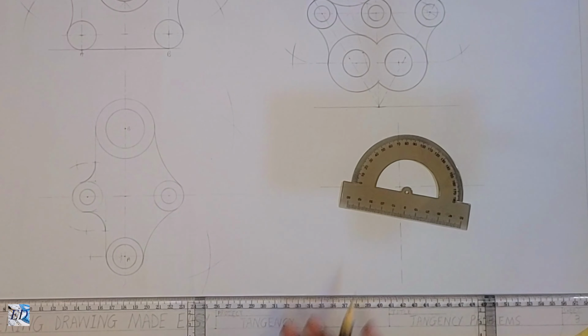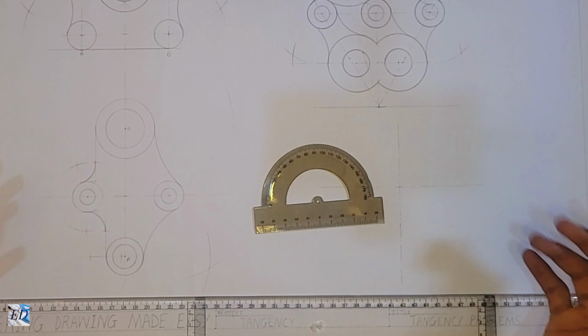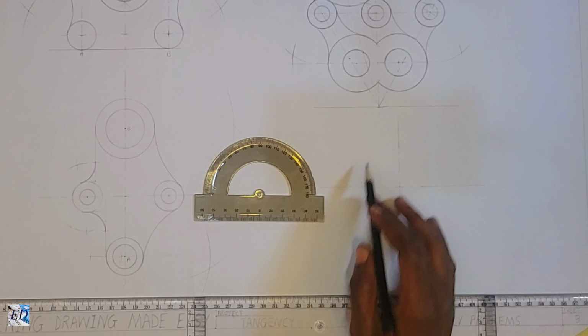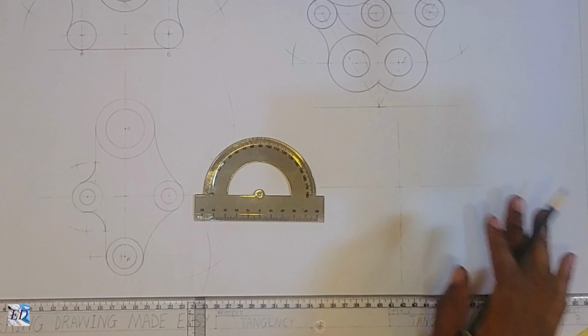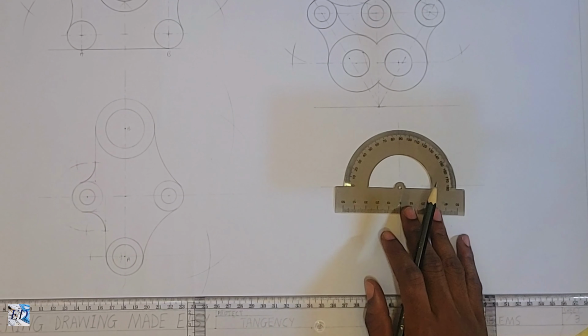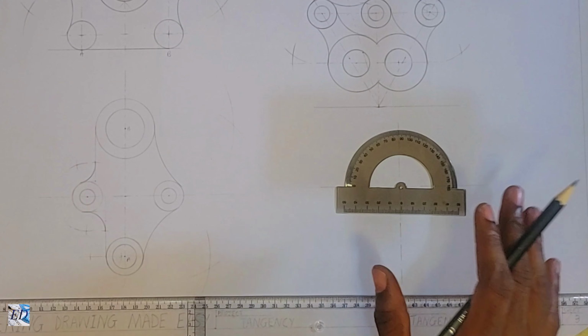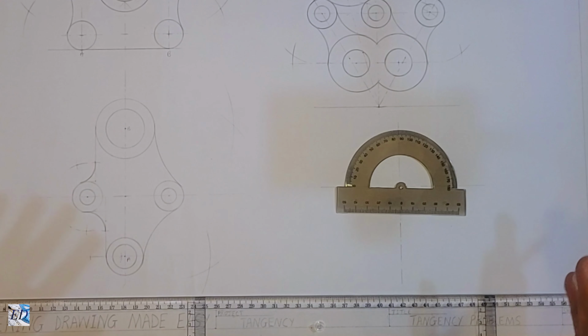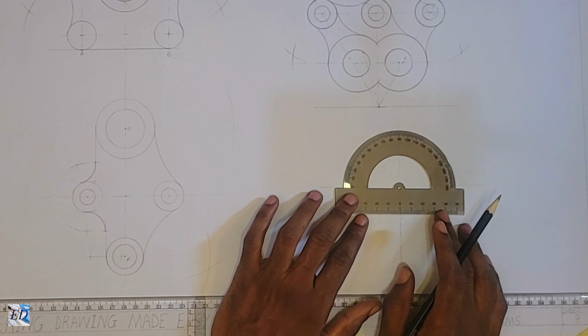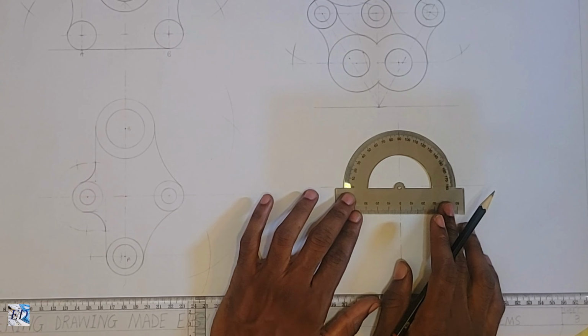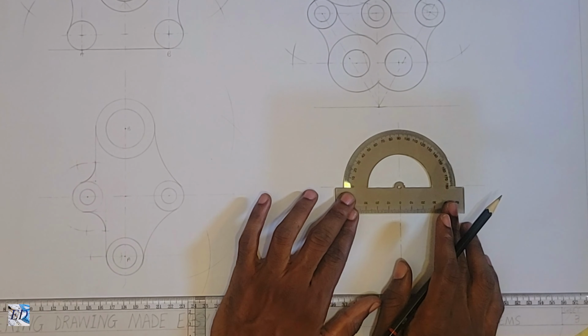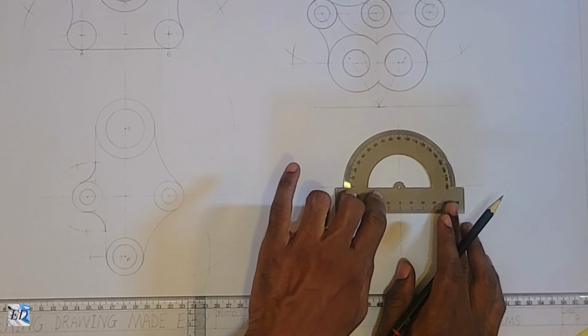Now, if you want to be good at engineering drawing or technical drawing, you'd have to master the tools for drawing and how to use them very well. You realize that I extended these lines. Ideally, they are not really paths, but I need them if I want to read the protractor correctly. So you have to take your time, learn how to use the tools, and it will make working easier for you.